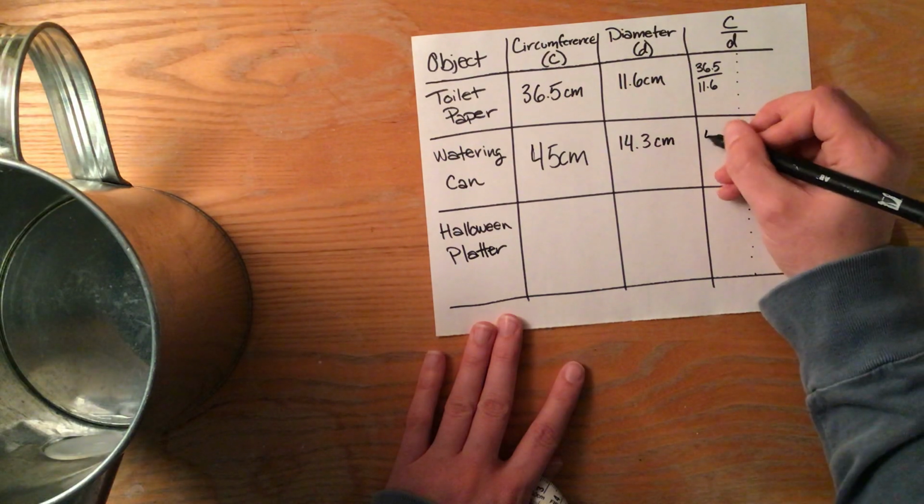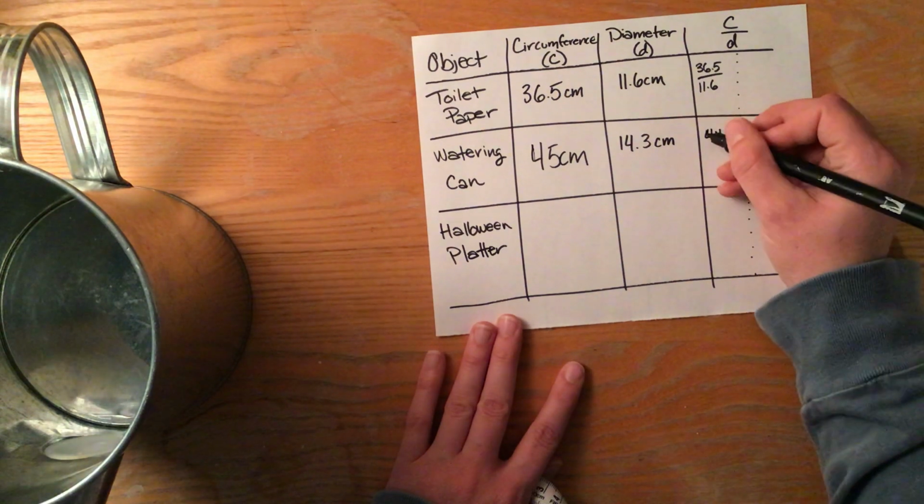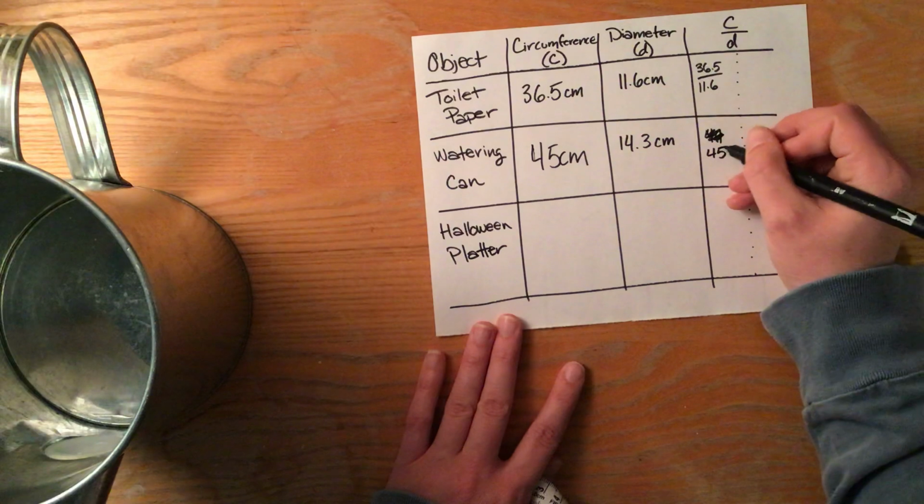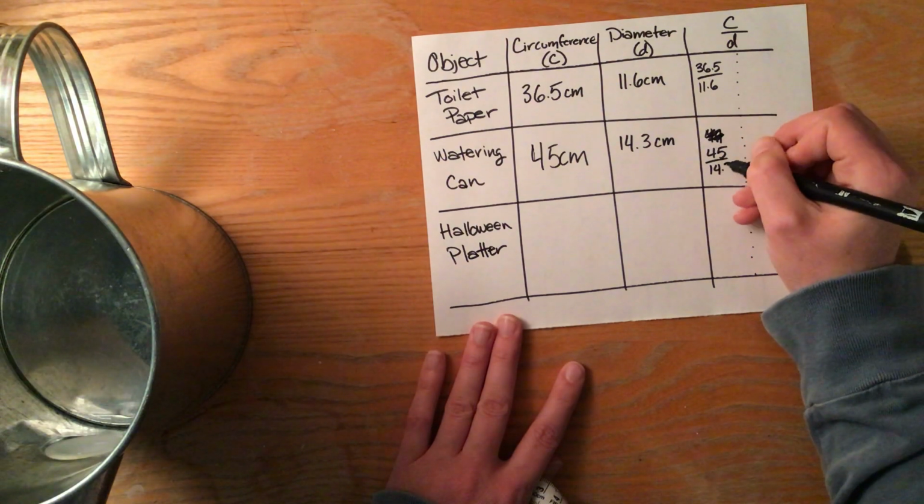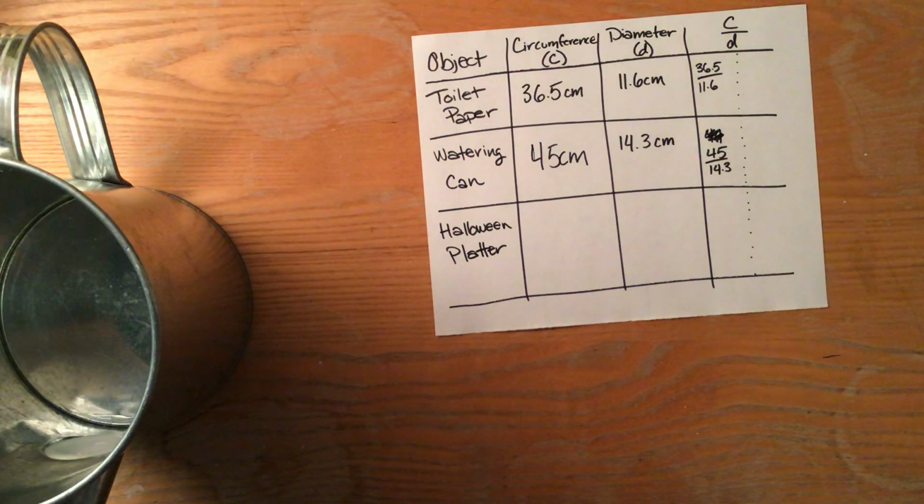And once again, I want you to do that calculation. What is 45 divided by 14.3? Write that down into Edpuzzle.